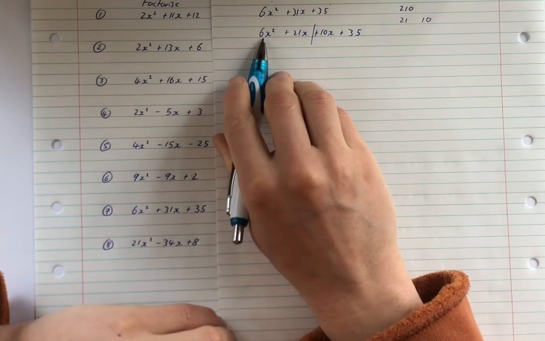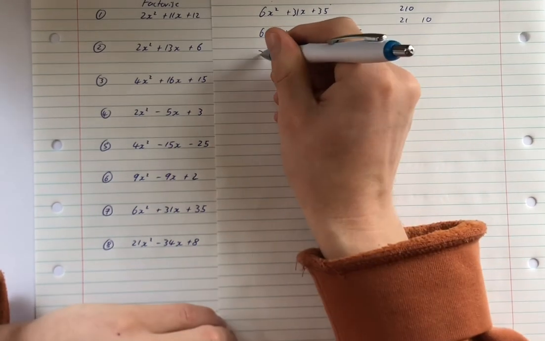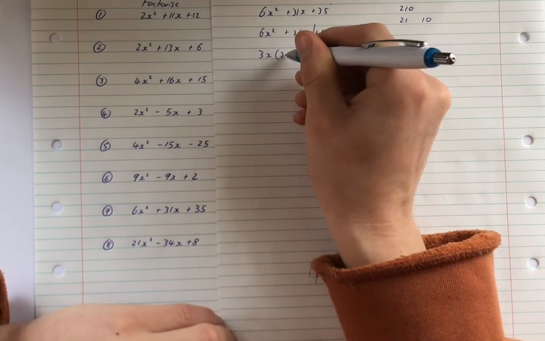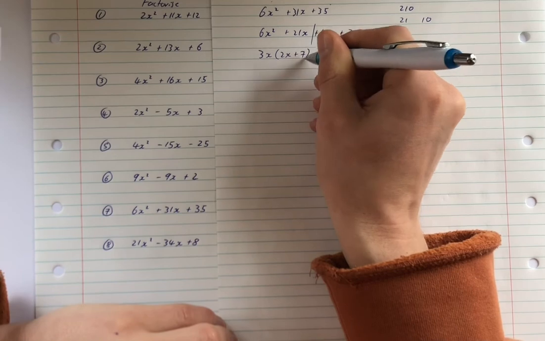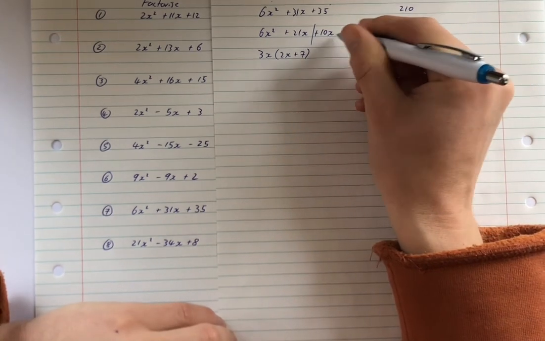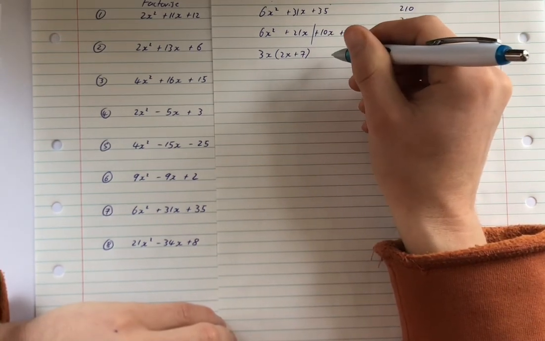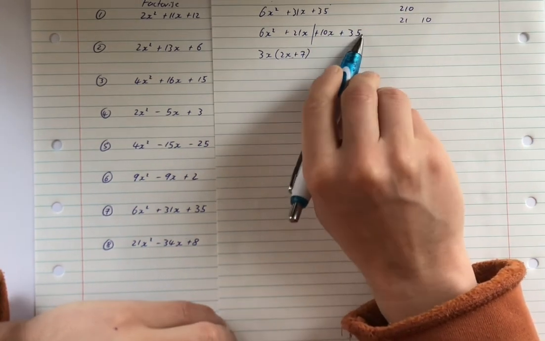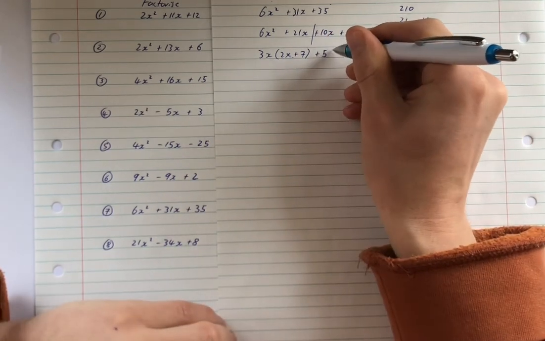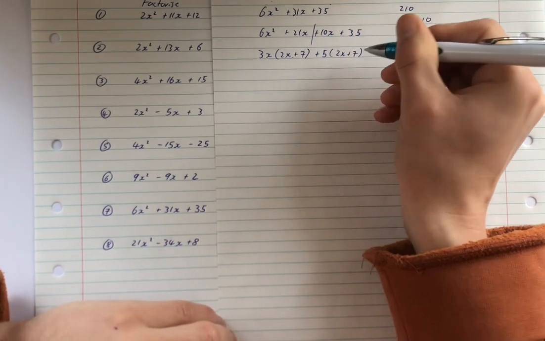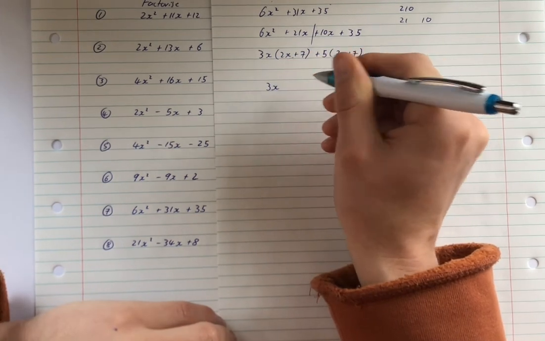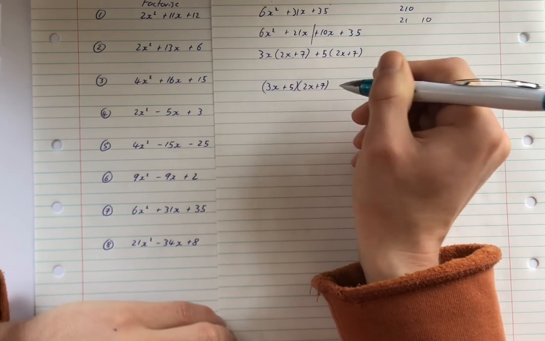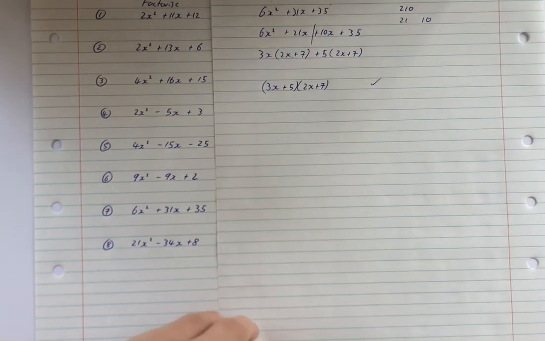All right, what can we take out of 6 and 21? A 3. What can we take out x squared and x? And x. Leaving 2x plus 7. What can we take out of this right hand side? You can kind of see that you're going to get the same bracket twice. So a 5 is obviously going to have to come out, and it's positive, leaving 2x plus 7. So one bracket, 3x plus 5, another bracket, 2x plus 7. Looks pretty good to me.